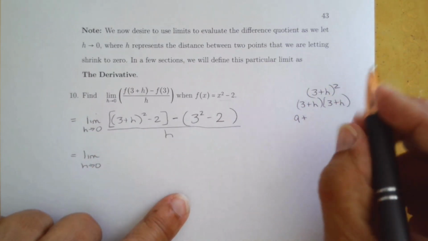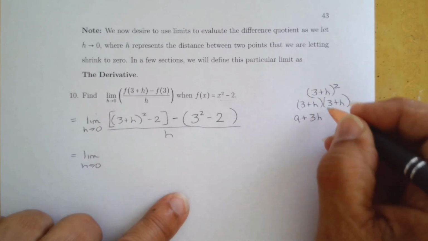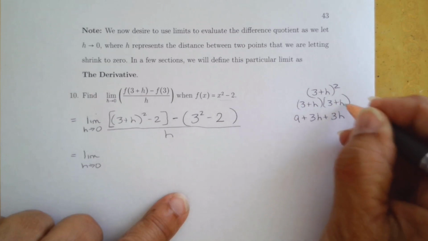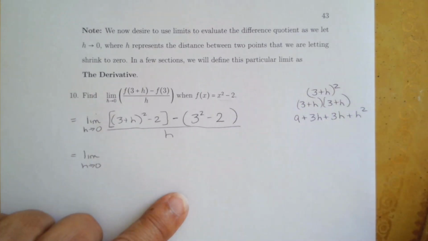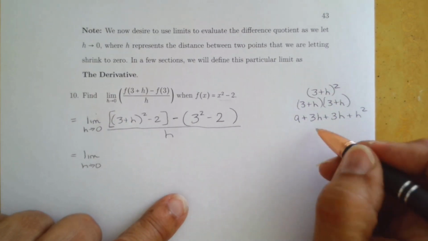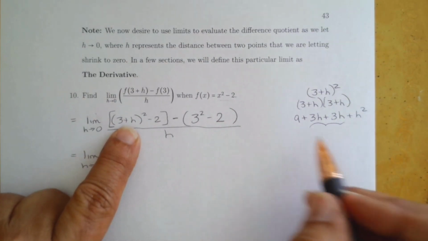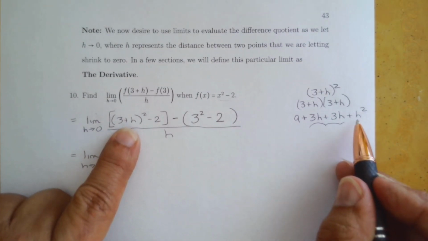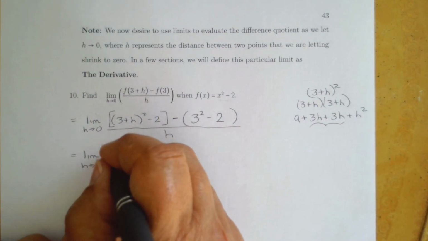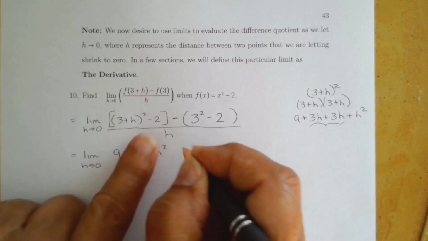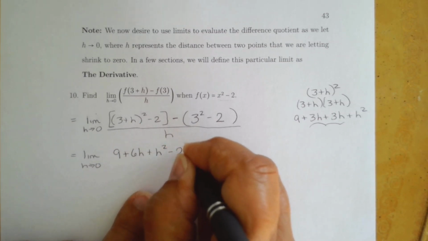Outer is 3 times h, which is 3h. The inside is 3 times h. And the outer, h times h, is h squared. So when you simplify that, you can add those together. So we get 9 plus 6h plus h squared. Okay, 9 plus 6h plus h squared. And then don't forget that minus 2. So that's that.